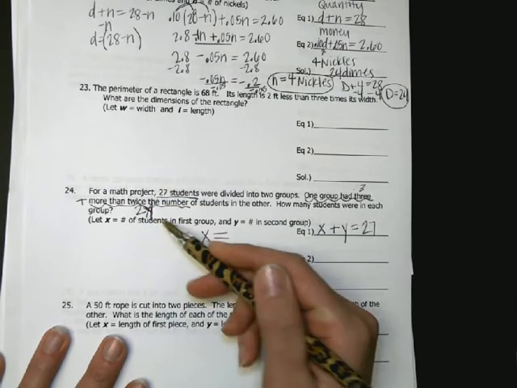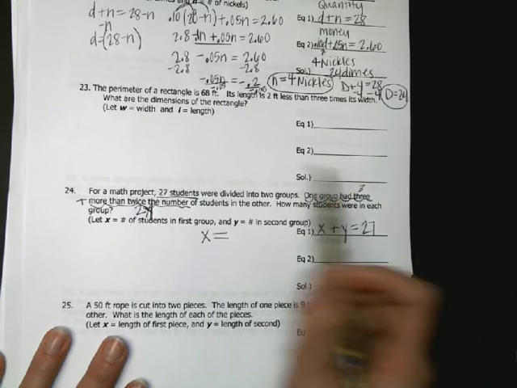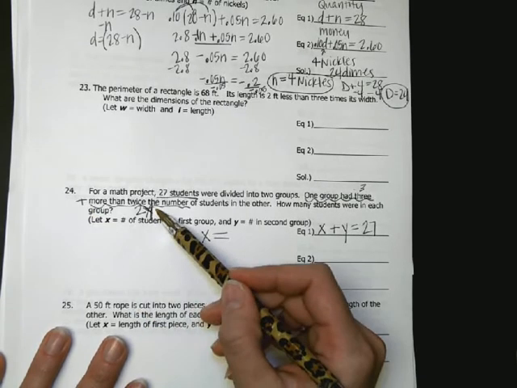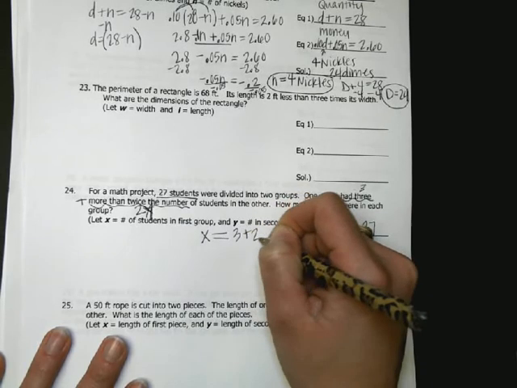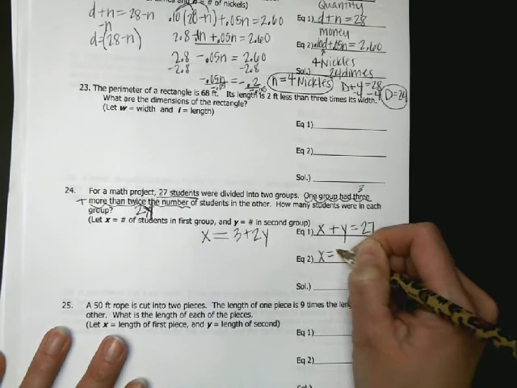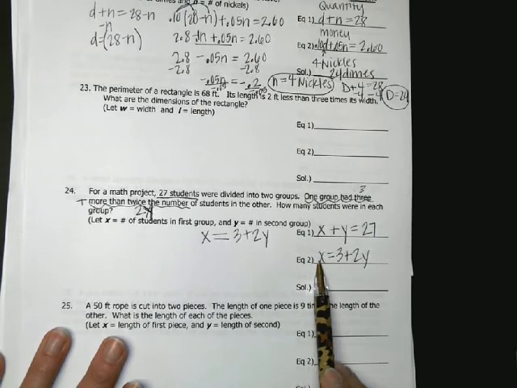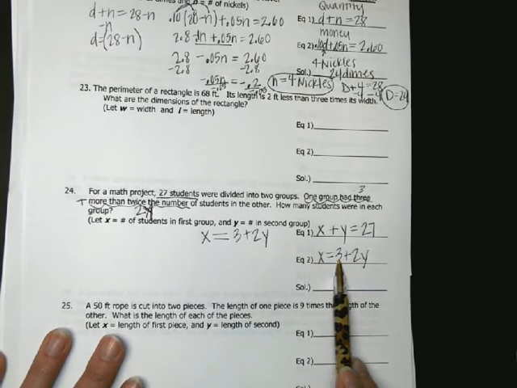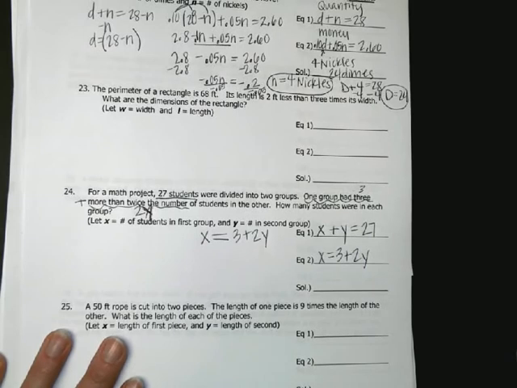It's actually going to be multiplying by y because it's the students in the other. So one group had 3 plus 2y, 2 times the students of the other. 3 plus 2y. That's my second equation. X equals 3 plus 2y. We can go back and reread and make sure it makes sense. One group has 3 more than twice the amount of the other group.